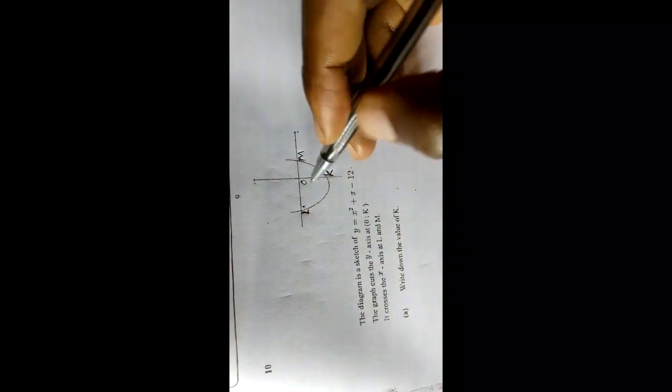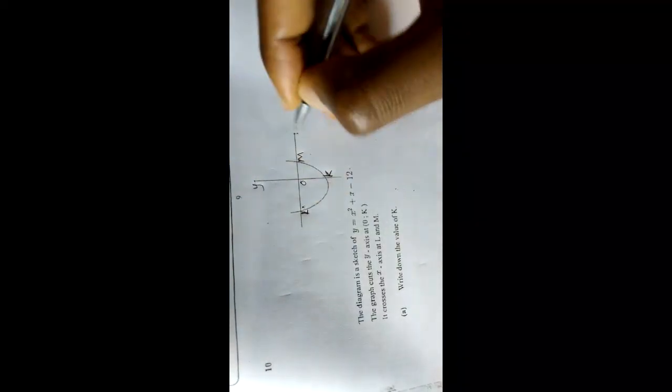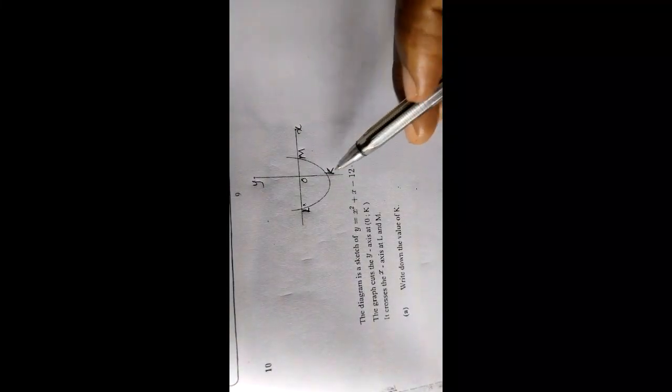So the value of k, we can see that this is where the graph crosses the y-axis, meaning that this is the y-intercept. So at the y-intercept, the value of x is equal to 0. So using our equation here, y is equal to x squared plus x minus 12. Just going to substitute 0. So here is 0 squared plus 0 minus 12. So 0 minus 12, it's just going to be minus 12.